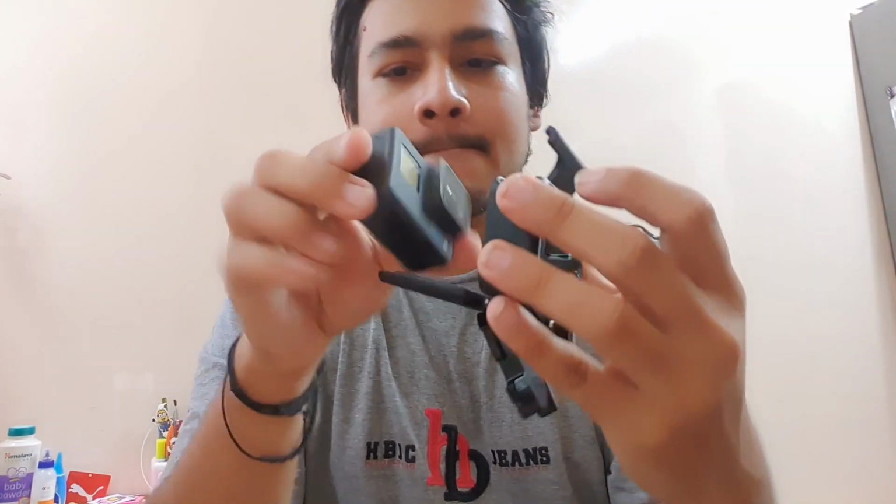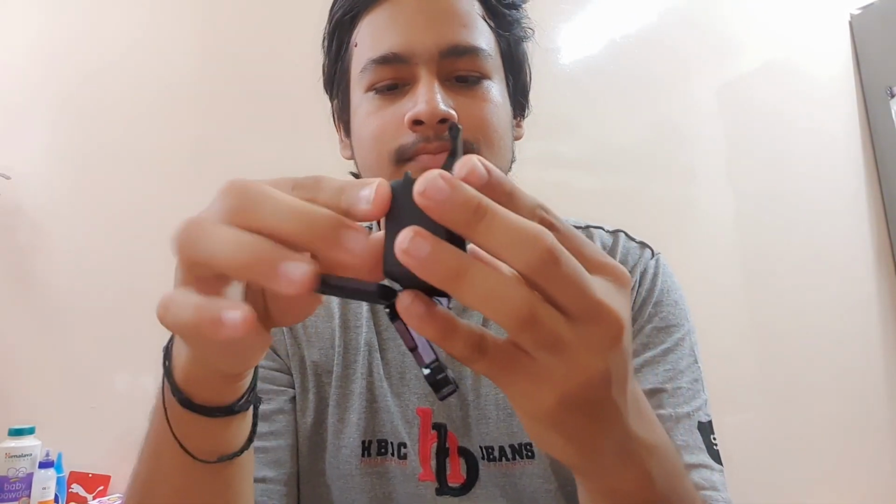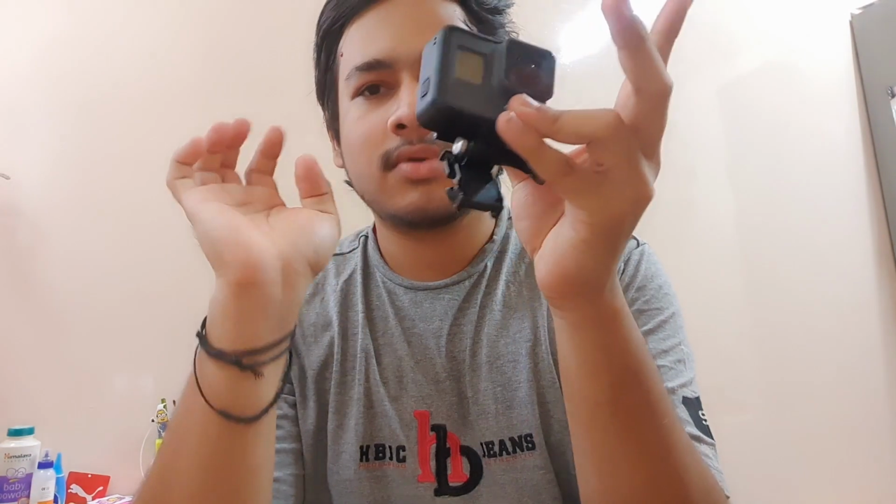Next, how do you mount the action camera once that is perfectly dry? I'll show it to you. Every action camera, you will get a case, or you will buy a case. This is the one that I have stock with the GoPro. So what you need to do is put your GoPro inside the case. Lock the GoPro. Okay, once it is locked and fixed, I'll give you one more tip.